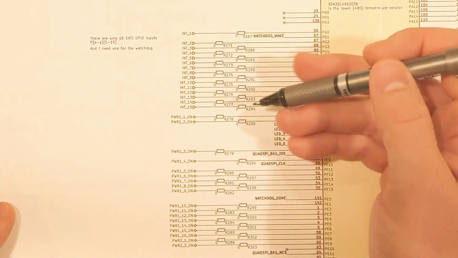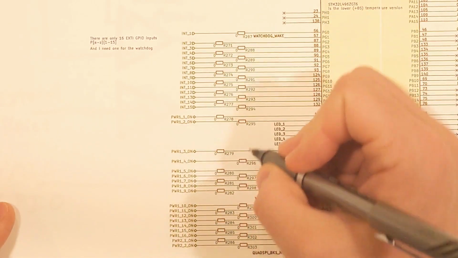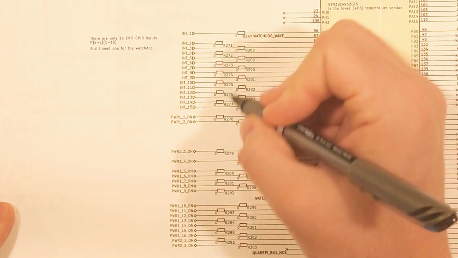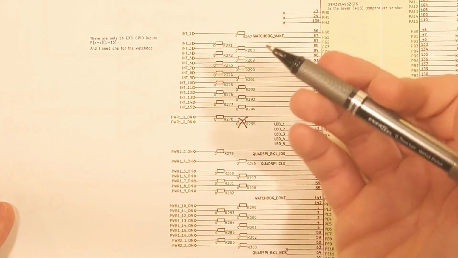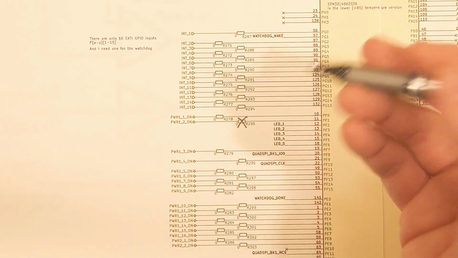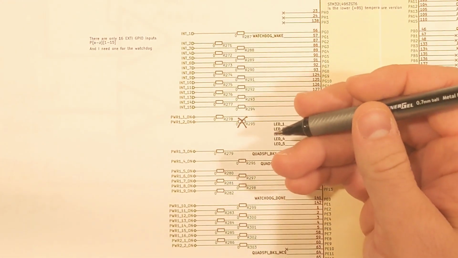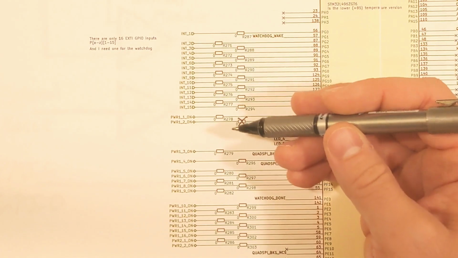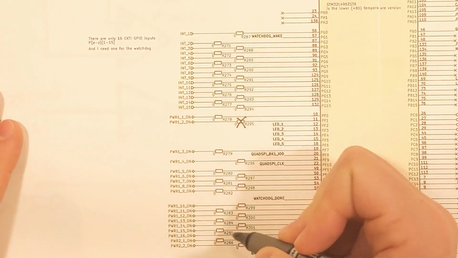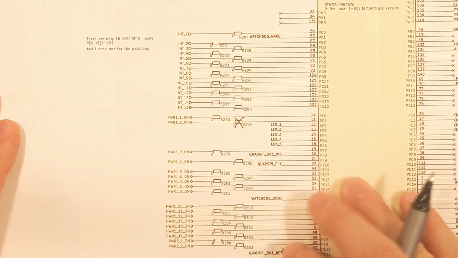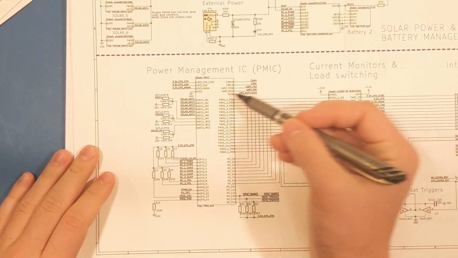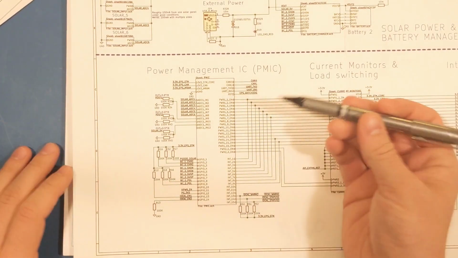Looking at the layout, these are hell. I don't know why I decided to do this, so I'm going to remove all of these, or at least most of them. Maybe I keep a couple in some certain circuits that I think might not work, but I'm going to remove all these because there's so many and I do not need all of them anyway. And that's about it for the power management IC. Really, there's not much to it.